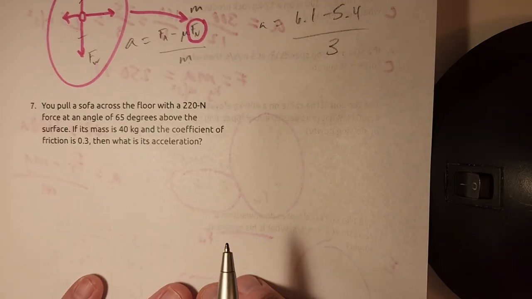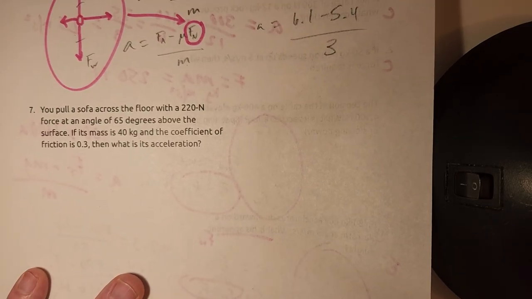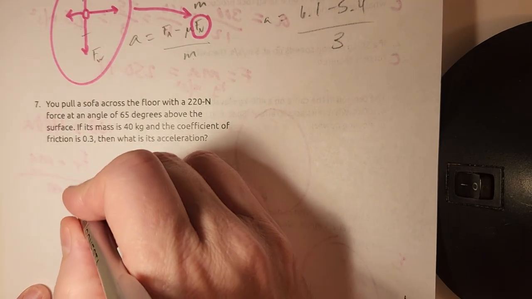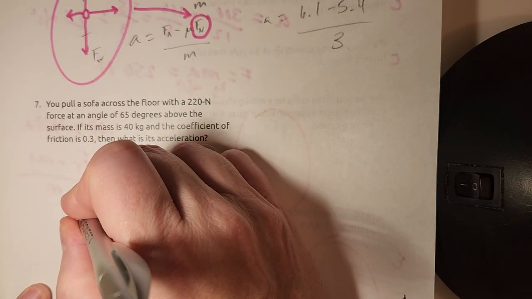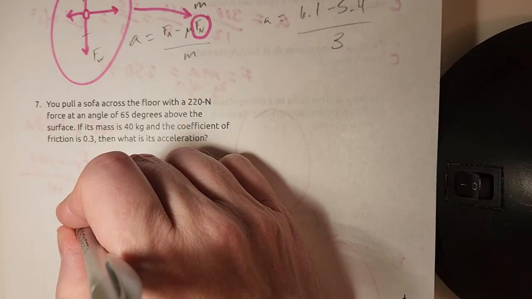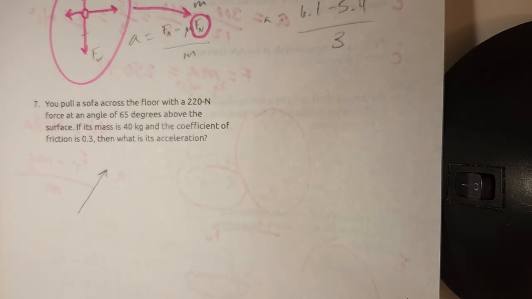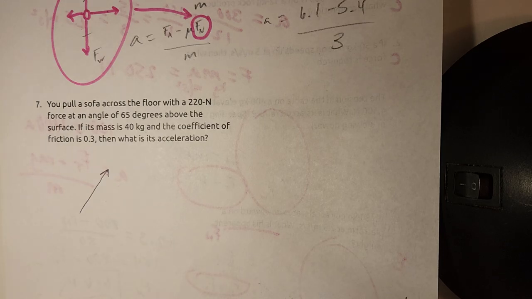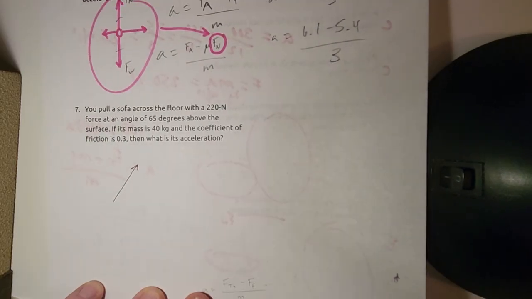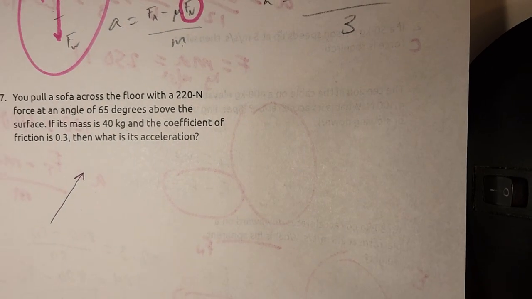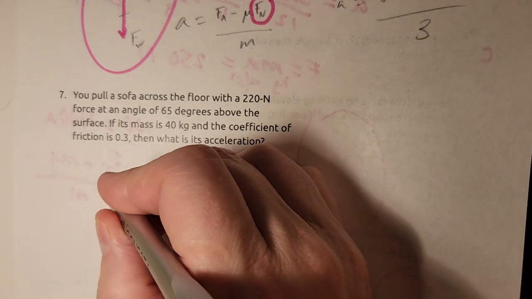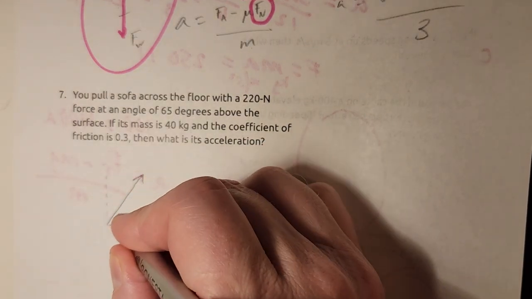You pull a sofa across the floor at an angle above the surface. Okay, now we have friction. So we have all these happening again. We have a steeper force happening this time. Zooming in a bit. And I'm immediately drawing that into components.